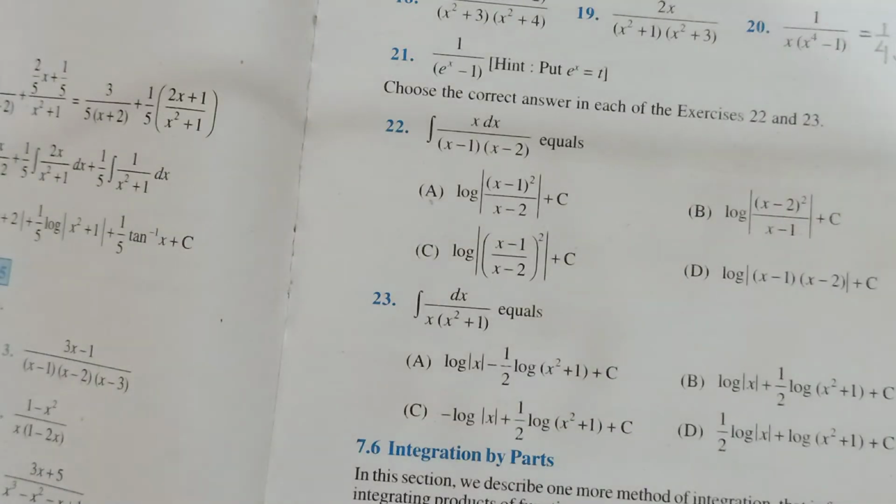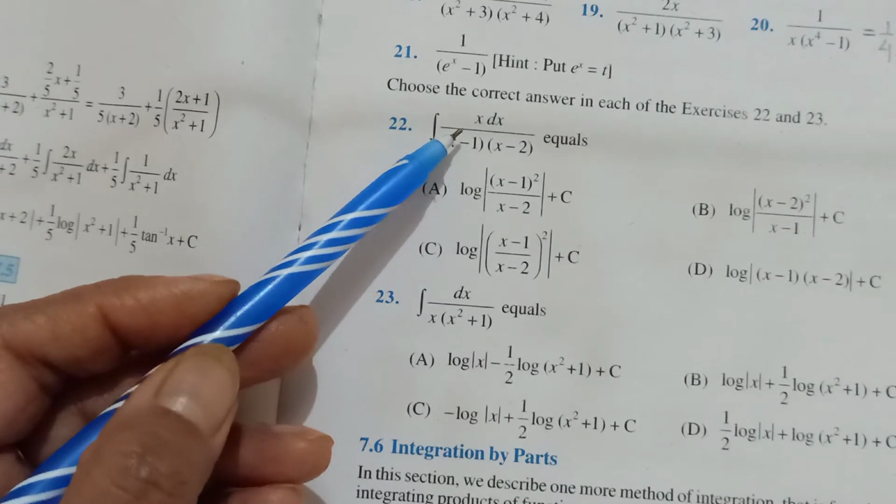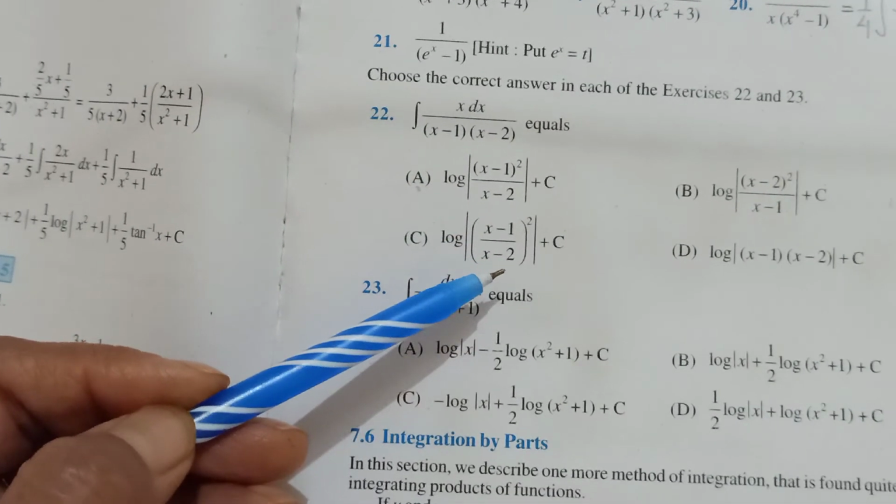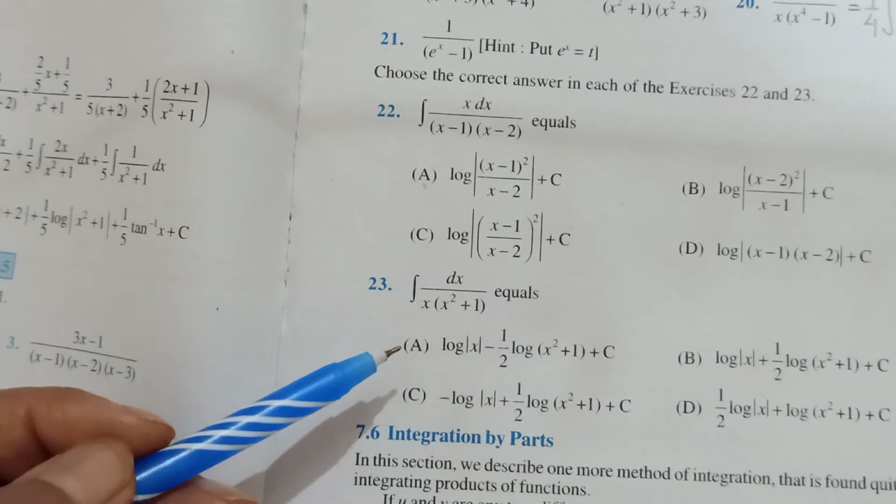Alright, then 22nd is also likewise simpler children. सीधे आपको splitting करके match up करना है. So you can check it yourself. Okay, nothing difficult about that one.